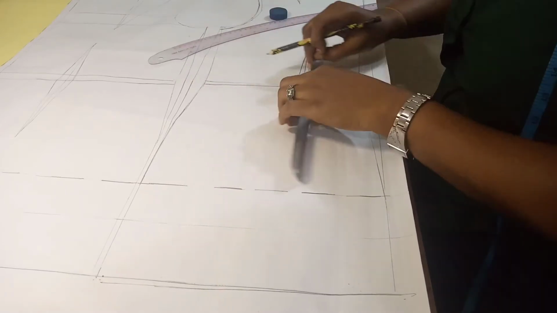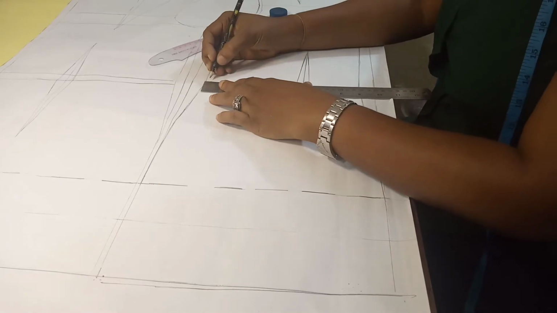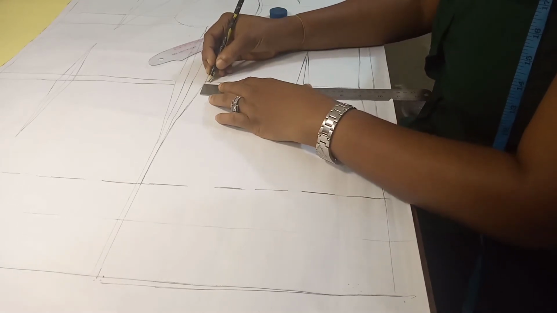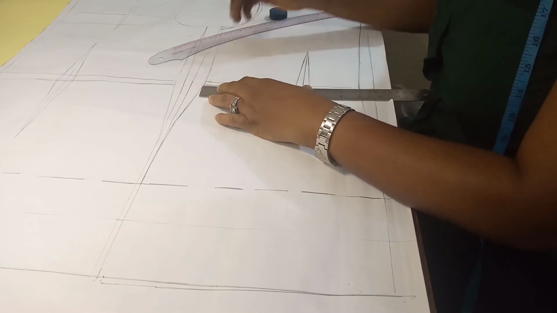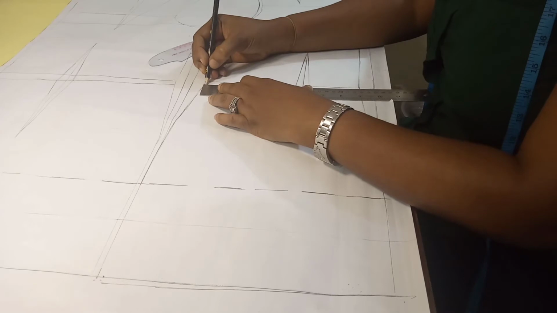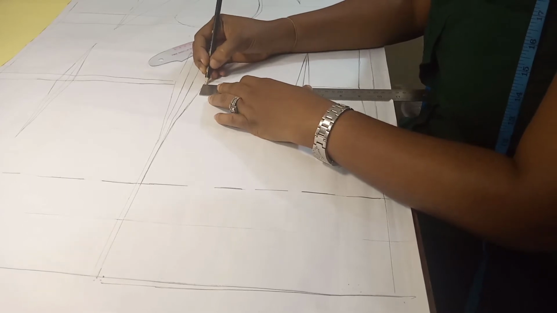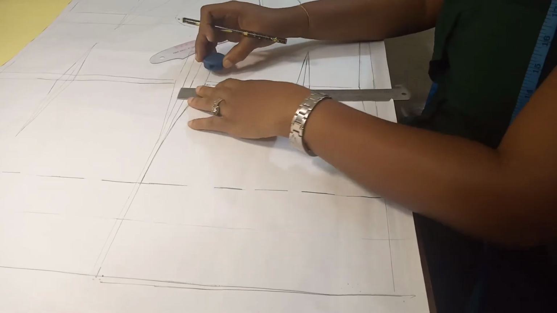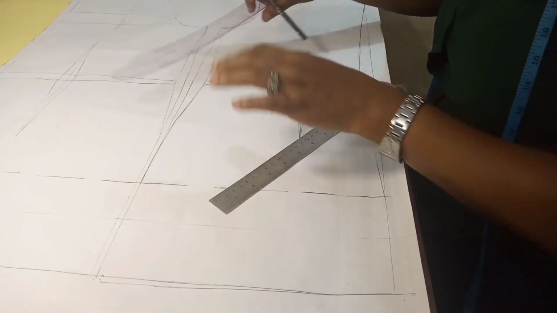So let's assume this has 0.5. This has enough ease, so I'm going in by 0.5 around my waist. So this is my 0.5 cm around my waist. So all I'm going to do is to redraw my new armhole.